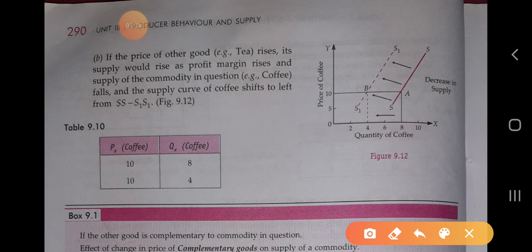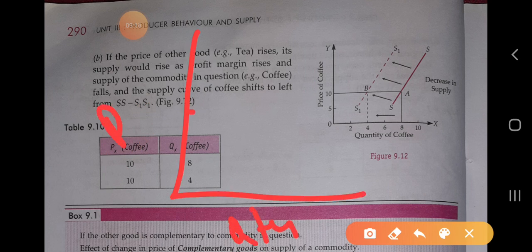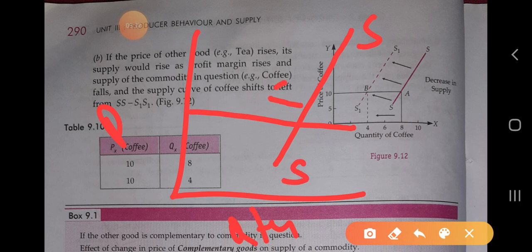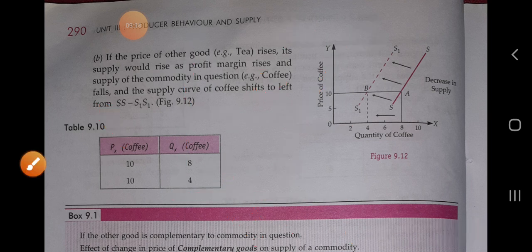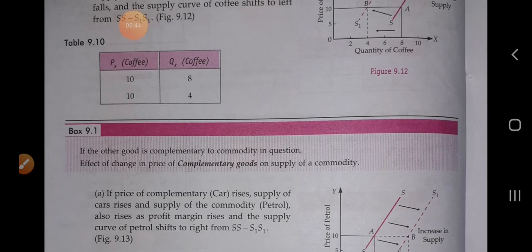Okay, so you can see here it is the schedule 10-10 and the quantity supplied is from 8 to 4, it is declining. Here we will take the price of the coffee and quantity of coffee. So price and quantity, SS, then supply of the coffee will decrease, so it will shift to the leftward. Okay, so it is the case of when the supply curve is shifted leftward.